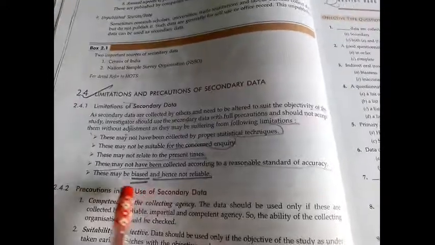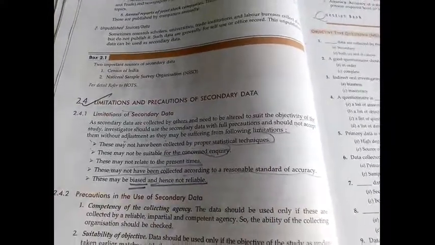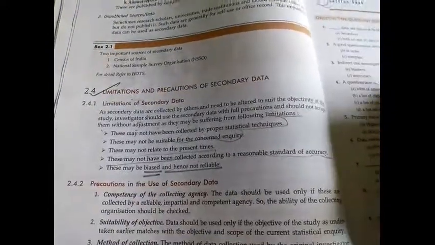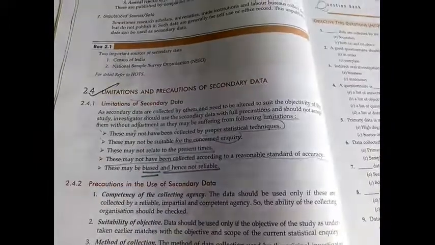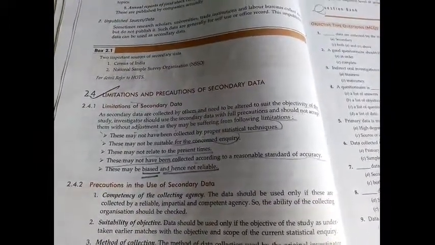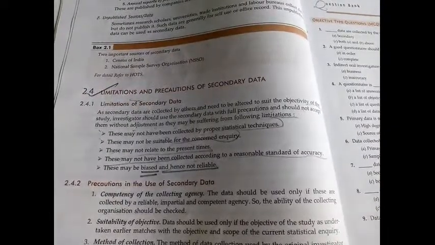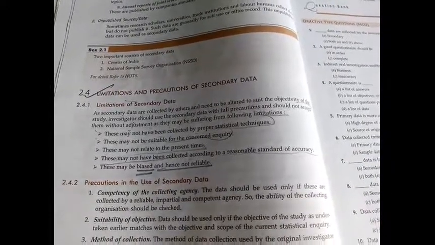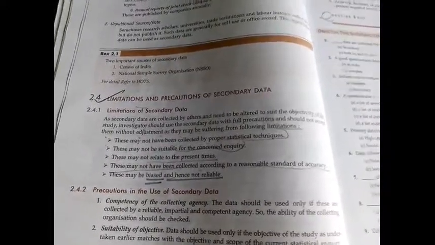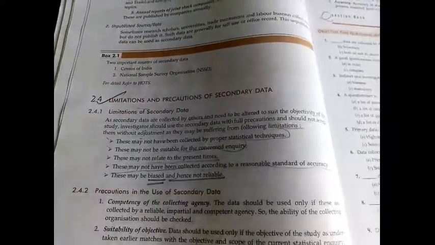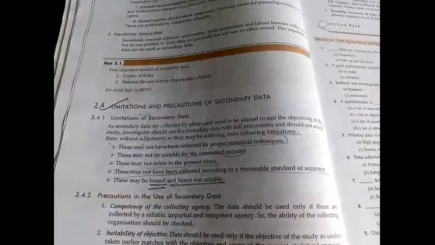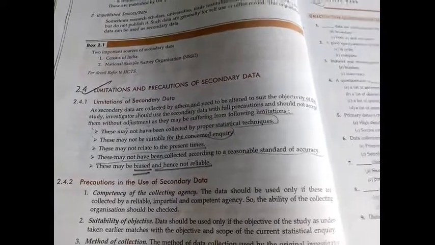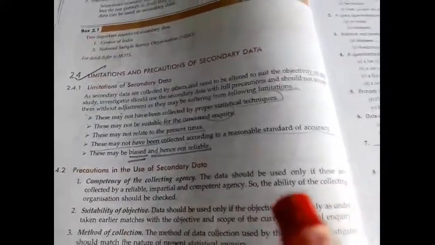Fifth, this may be biased and hence not reliable. Biased means not proper. This may be done by assumption. You have given a work to some other person to collect the data, but that person thinks, the person who has given me this work is not at my backside, so let me do whatever I want. Let me by assumption only put these data and provide them. This may be done. So it may be biased. Now these are all the problems of secondary data.